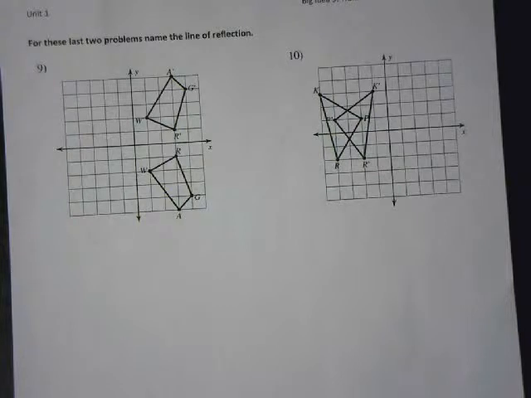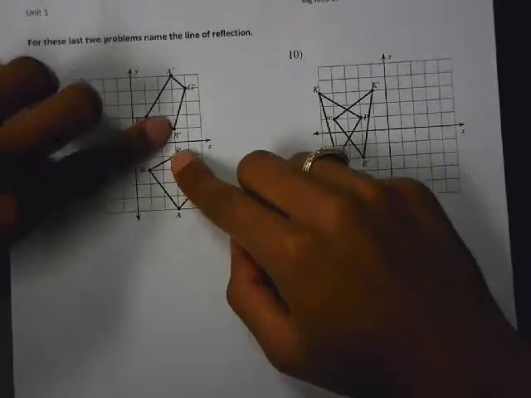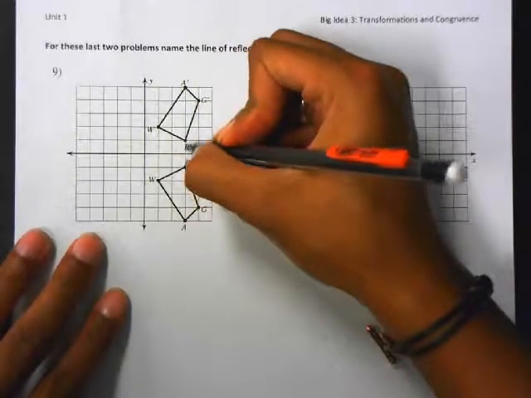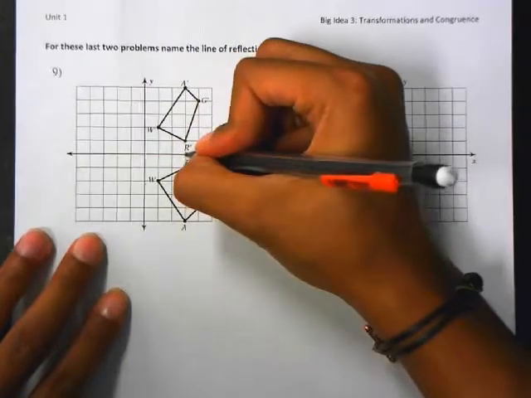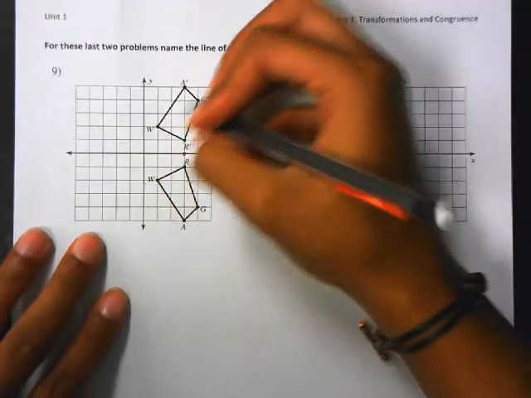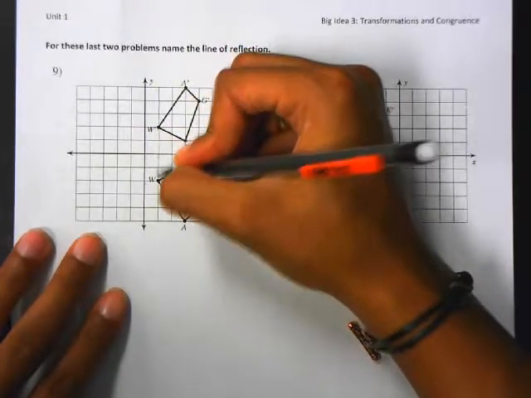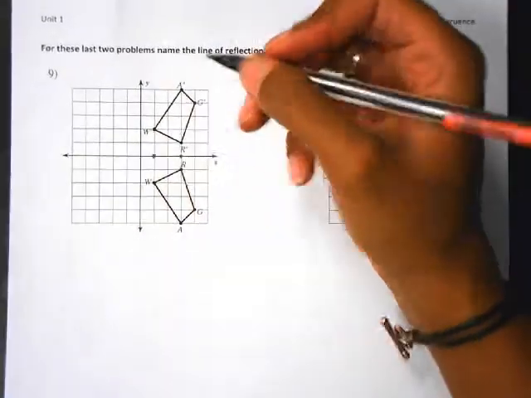I'm just going to start with R, and you can focus on one point at a time. I noticed R, there's two spaces in between R and R prime. If I divide 2 by 2, I get 1, so that'd be the middle point there. With W and W prime, I noticed that it goes 2 above here and 2 below there, so that's the middle point. And since these 2 points are on the same line, I'm going to take a guess, and I'm pretty sure it's an accurate guess, but the line of reflection here is actually going to be our x-axis. Okay? So the line of reflection on number 9 is the x-axis.